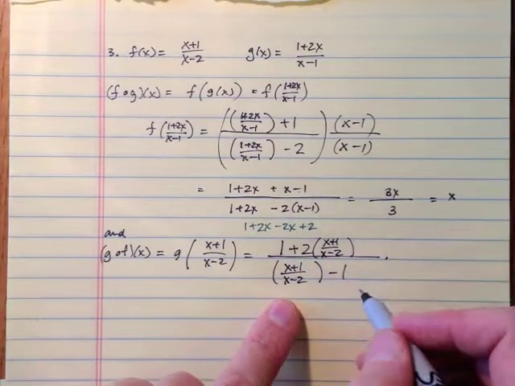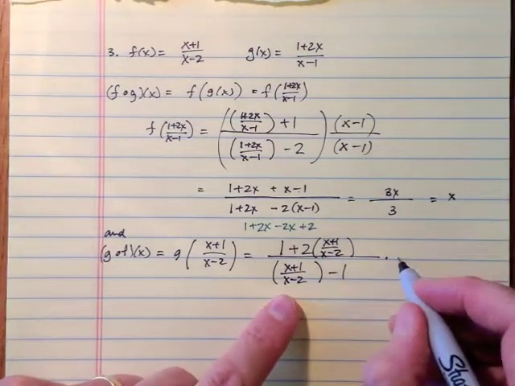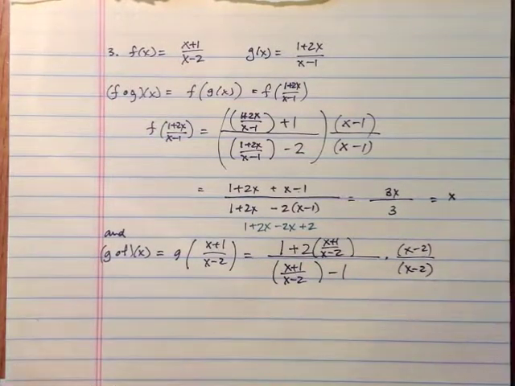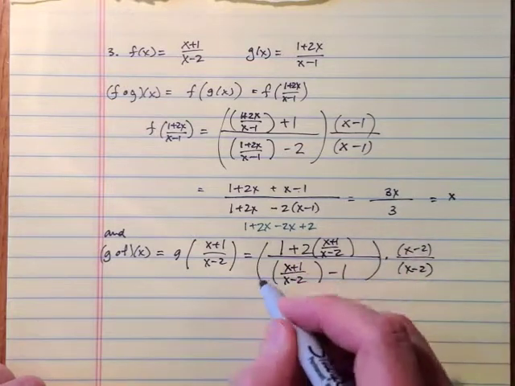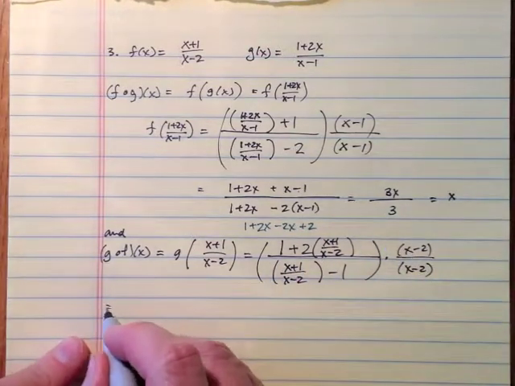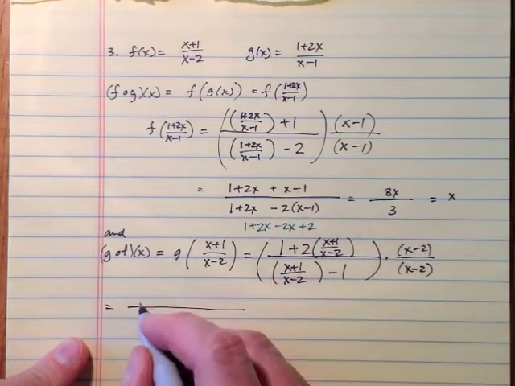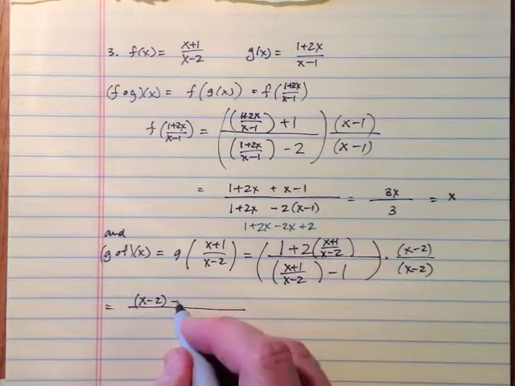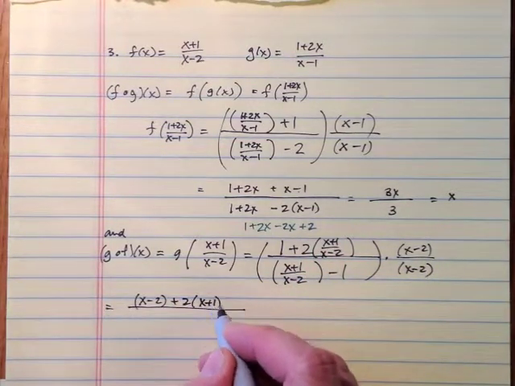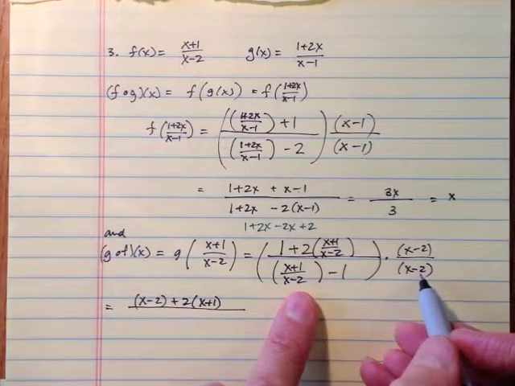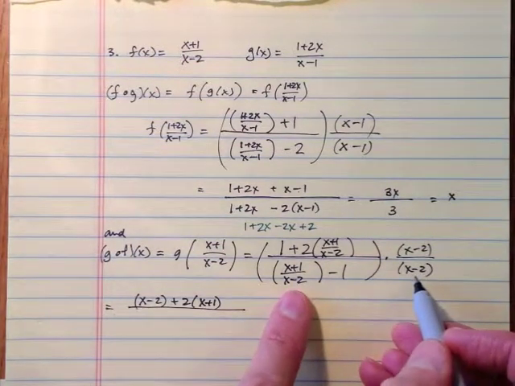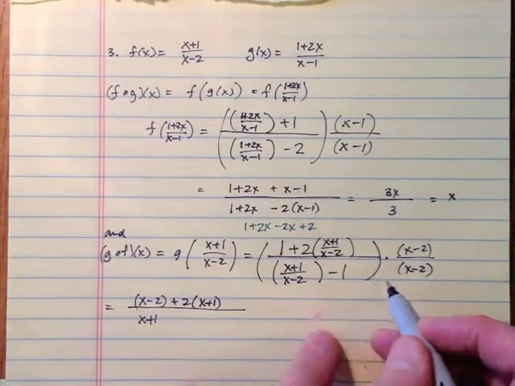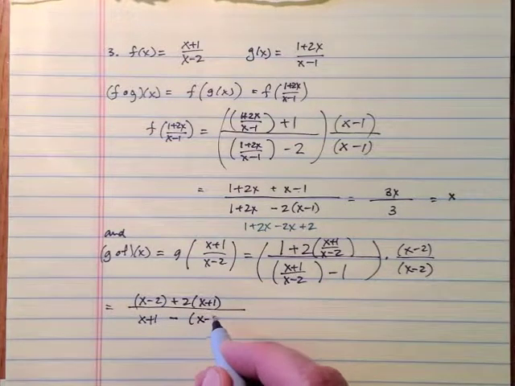How would you simplify this thing? You could get rid of all the little fractions by multiplying top and bottom of the big fraction by x minus 2. Now let's do that and see what we get. So distribute. When this hits the 1, of course I get x minus 2. When it hits that, the x minus 2's cancel. I'm left with 2 times x plus 1. In the bottom, when this hits that, the x minus 2's cancel, and I'm left with x plus 1. But then it also hits the minus 1, so minus x minus 2.